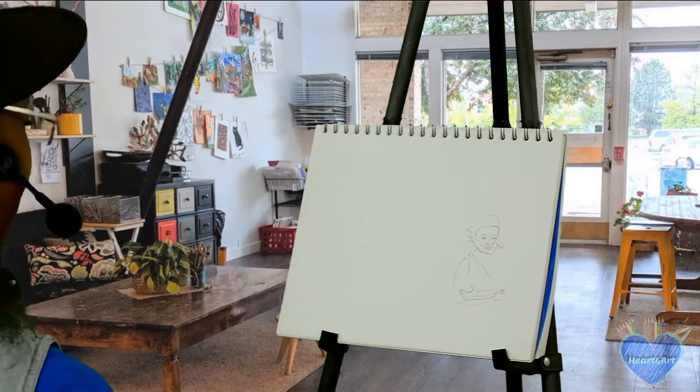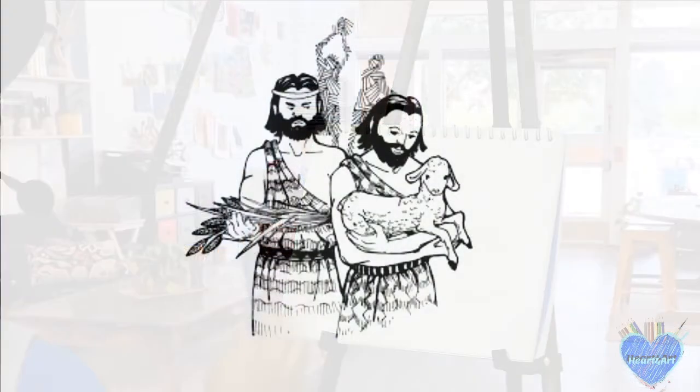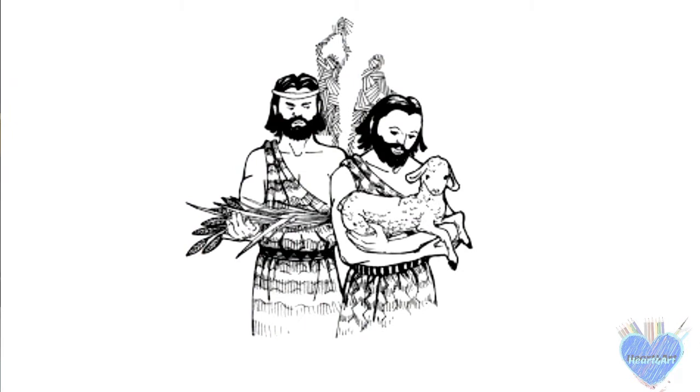And I'm going to pause right here and we're going to continue where we left off when we come back from break. So we are drawing Abel. We're in the middle of drawing Abel here. So we are going to finish that when we actually come back from break. So I want you all to remember, don't go anywhere. Keep your sketch pads, keep your pencils, keep your erasers and everything together, and we'll be right back.